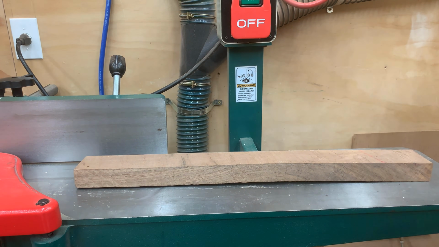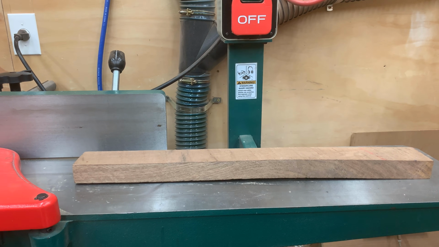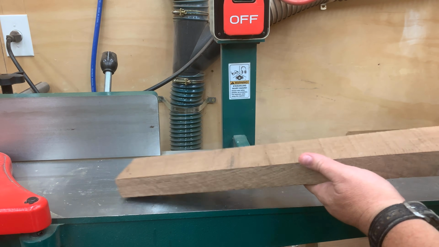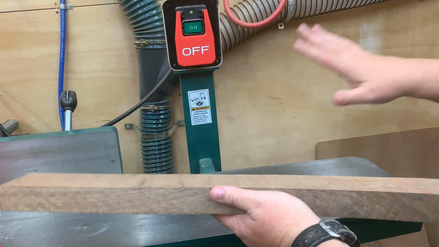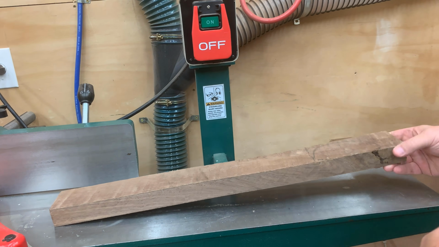So the first step in any operation in order to get lumber square and ready to use is we have to mill one face flat. The only way to do that is with a jointer. We mill one face flat. Now I have two ways to do it.